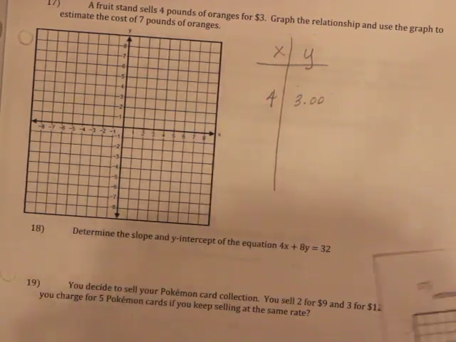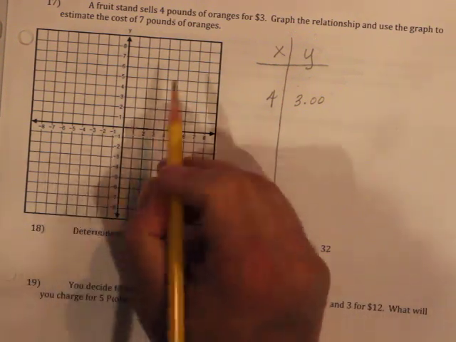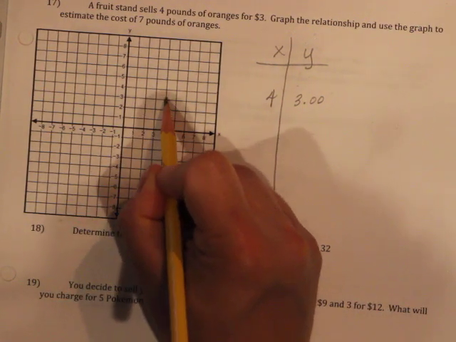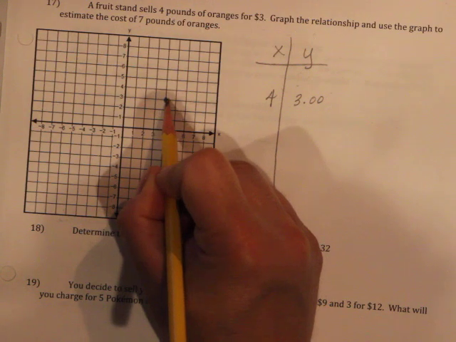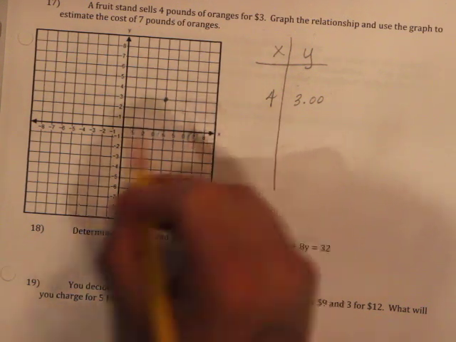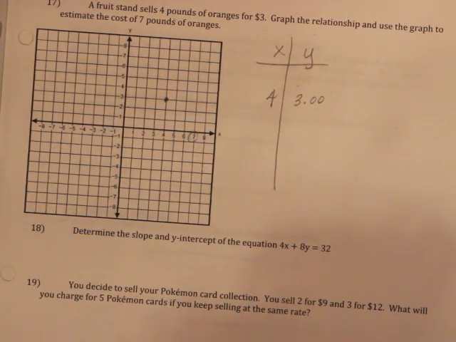Okay, I know that. So I can plot that point on my line, right? So I can go over 4 and up 3. I know that's the point. And I'm trying to figure out, what is it going to be at 7? What's it going to be at 7? So let's see if we can figure out how this relationship is working.